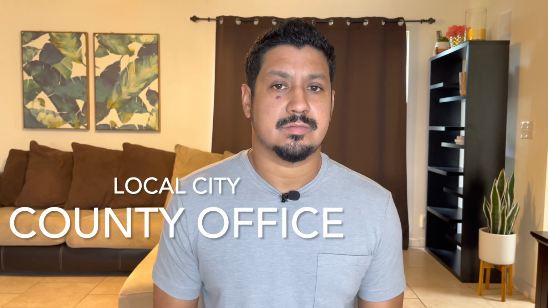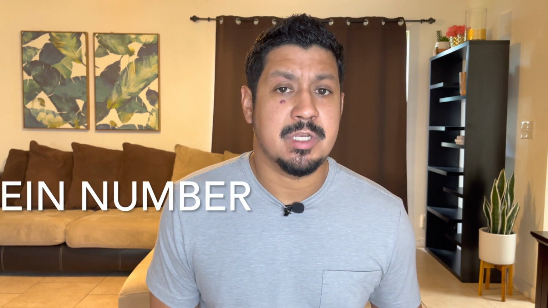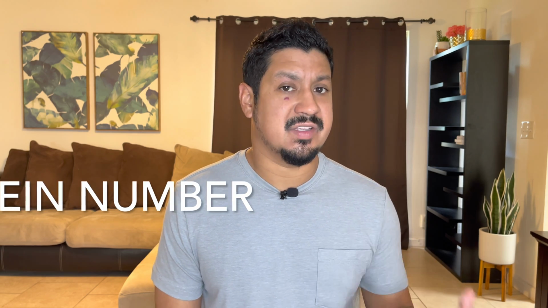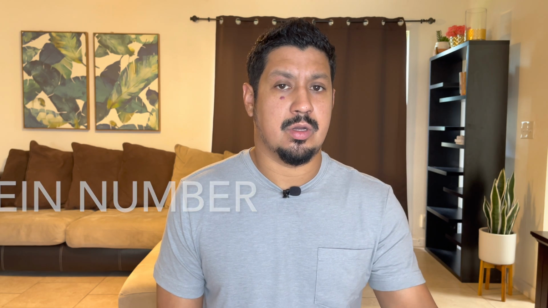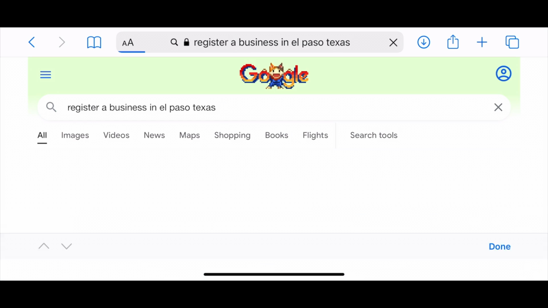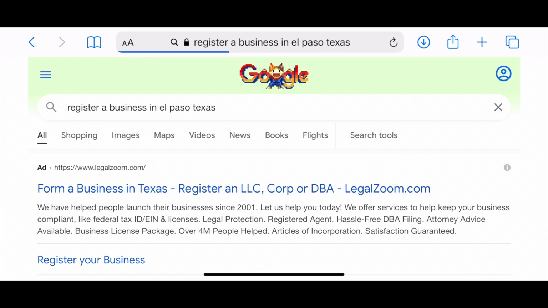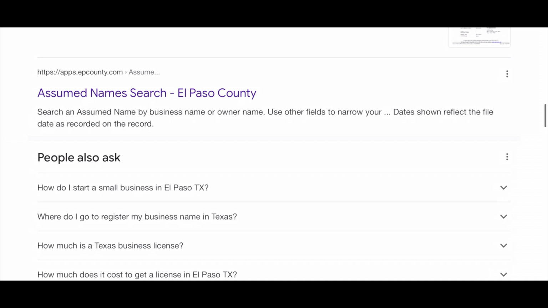The next thing is to fill out an application, and you can mail this in to your local office. After this, you're going to want to go and create an EIN number with the IRS. And that's really simple to do after you've established your sole proprietorship with your DBA. Okay, so you're going to want to go to Google and type in register a business in the city and state that you live in. I live in El Paso, Texas, so I went ahead and did that. Then you're going to want to look for your county's website, and you're going to check the assumed name search.